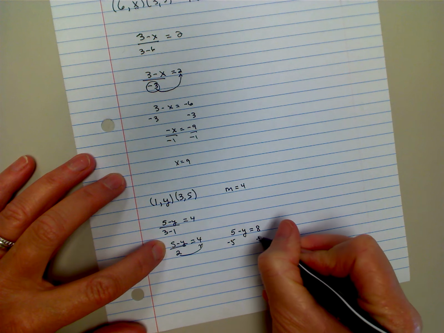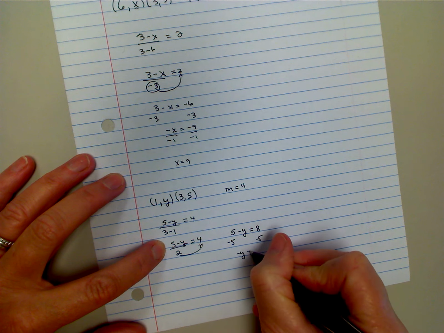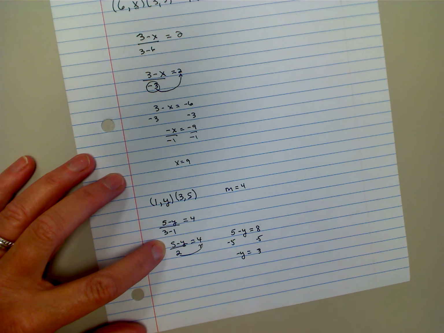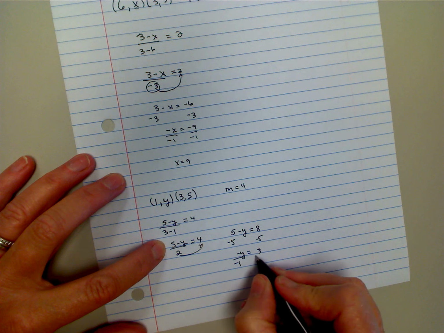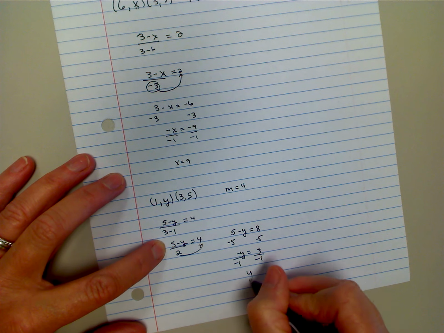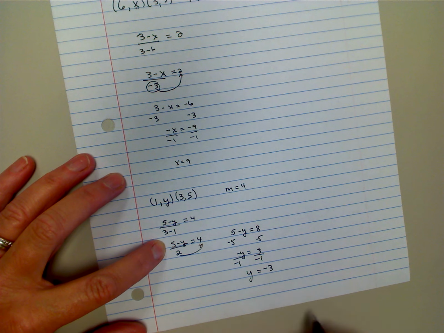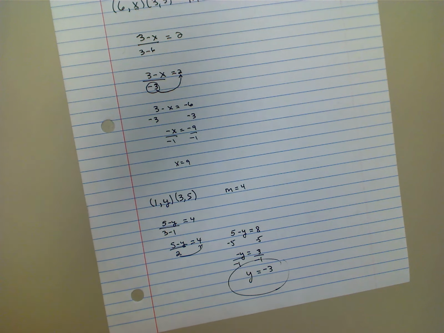Subtracting 5 from both sides, negative y equals 3. And divide by negative 1 because I'm not looking for negative. So y equals negative 3. And that is the solution. That's what this missing point is. And that's going to be a skill that you're going to need.